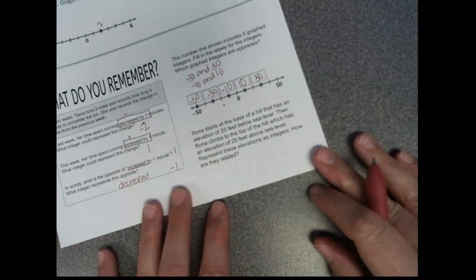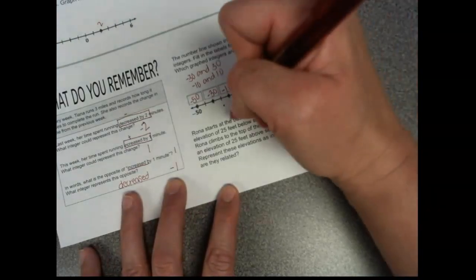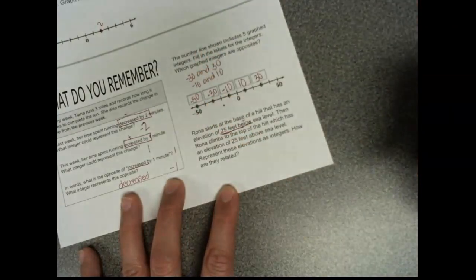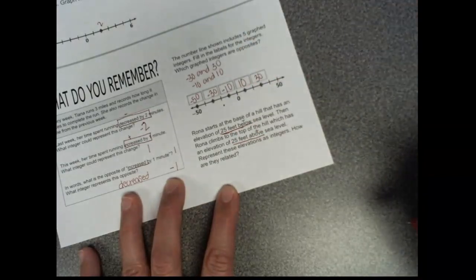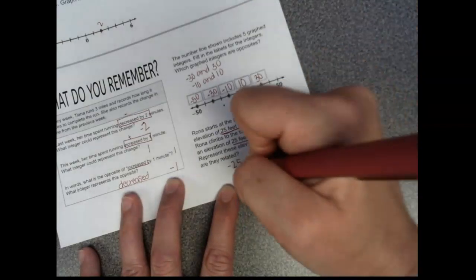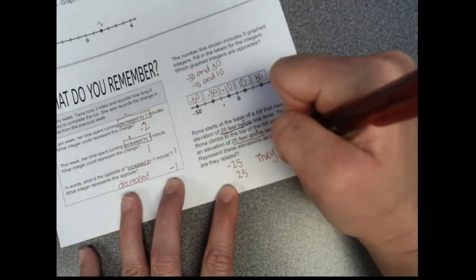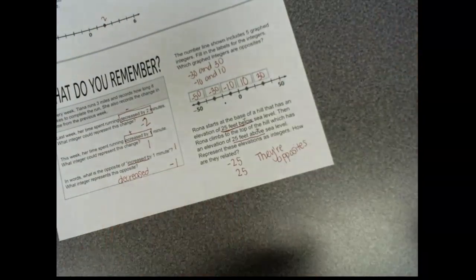And our last one. Rona starts at the base of a hill that has an elevation of 25 feet below sea level. So I'm going to bring that out to me. Below would be negative. Then Rona climbs to the top of the hill, which has an elevation of 25 feet above sea level. That's positive. Represent these elevations as integers. How are they related? So 25 feet below would be -25. 25 feet above would be positive 25. How are they related? They're opposites. And that's the end of lesson 1 for module 1.